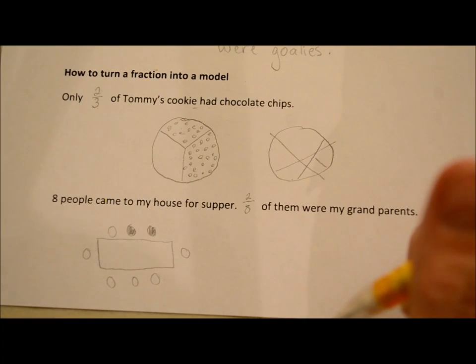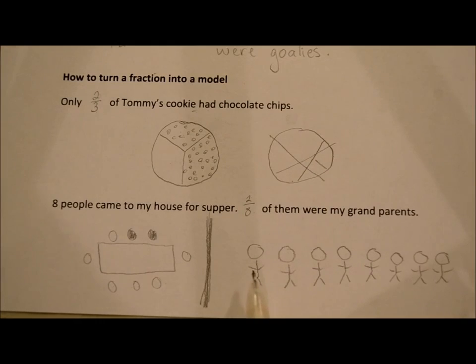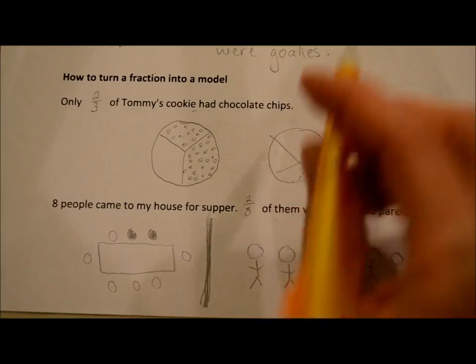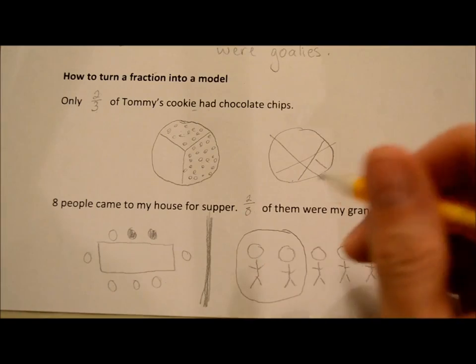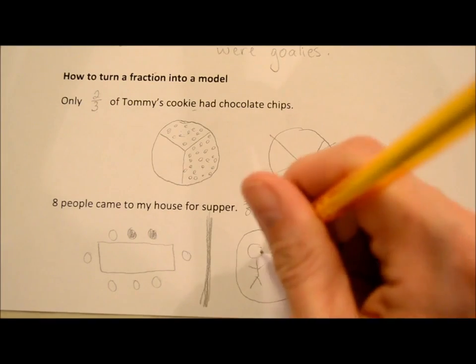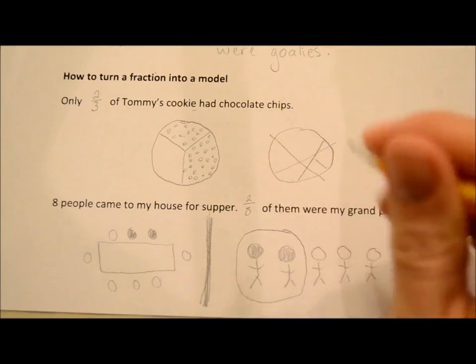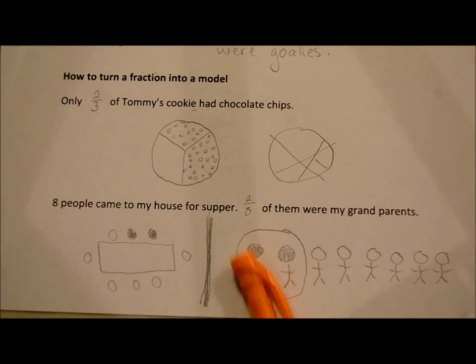That's it. I could also show this another way if it's easier for you to think this way. I have my 8 people. 1, 2, 3, 4, 5, 6, 7, 8. That's my denominator. That's how many people total. 2 of them are my grandparents. So I'm going to show 2 of them are my grandparents. I can circle 2 of them, or I can color in 2 of them. There we go. As long as you're showing 2 parts of the total 8. And that's it. Easy peasy lemon squeezy.